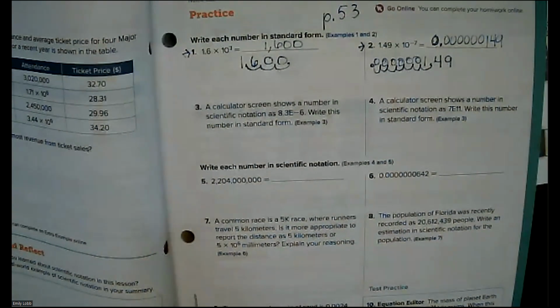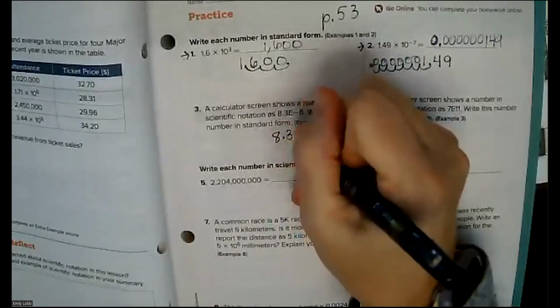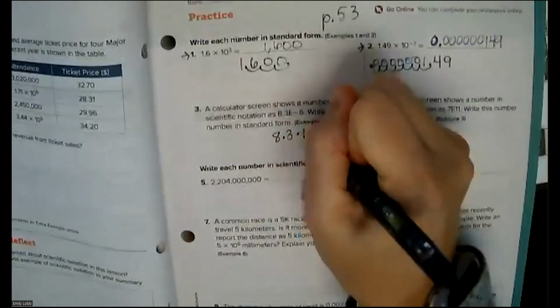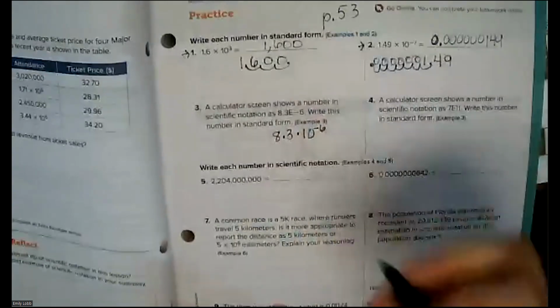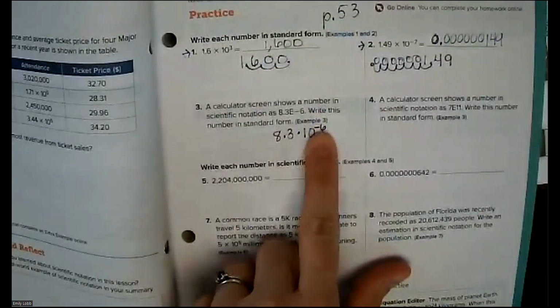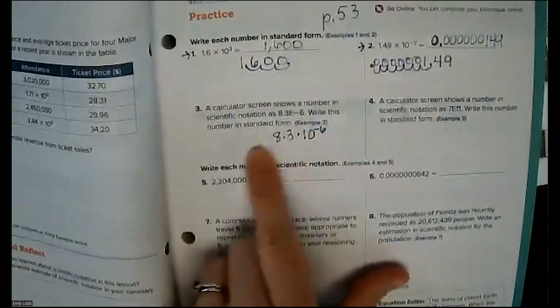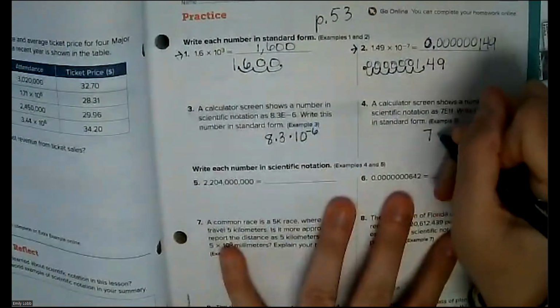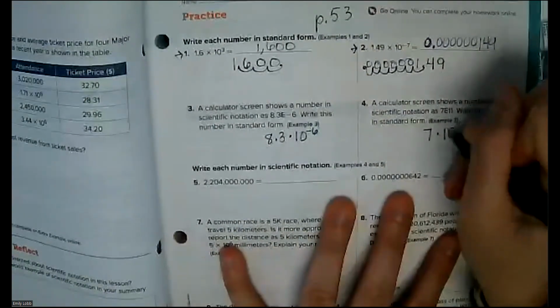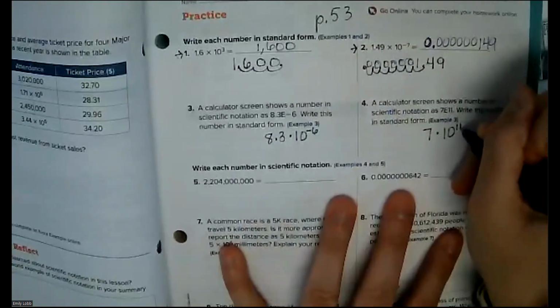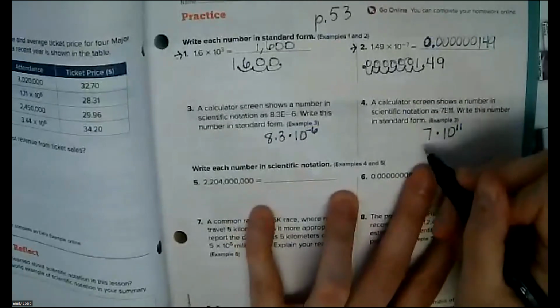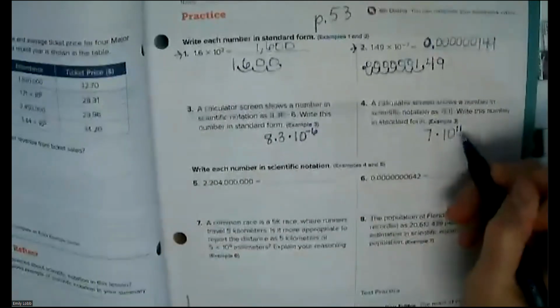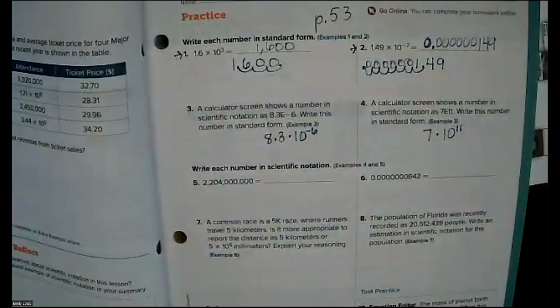If we see this in a calculator, it means 8.3 times 10 to the negative 6. So use what you know. We're moving to the left 6 places to rewrite this. This would be 7 times 10 to the 11th. So use what you know, rewrite that, and move your decimal to the right 11 places.